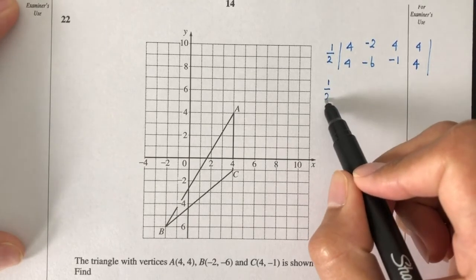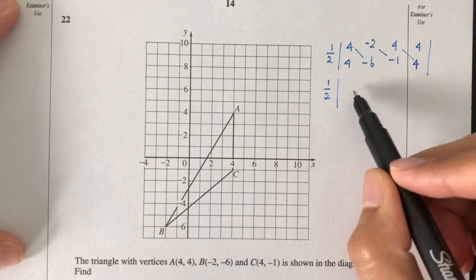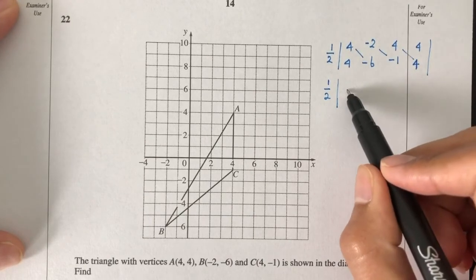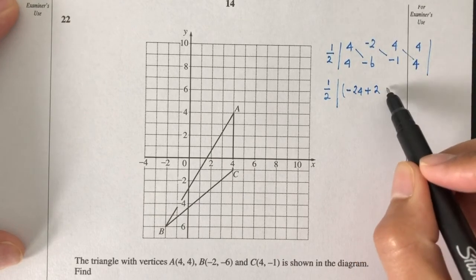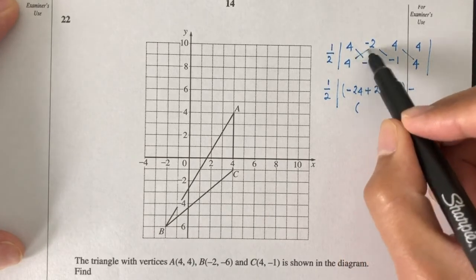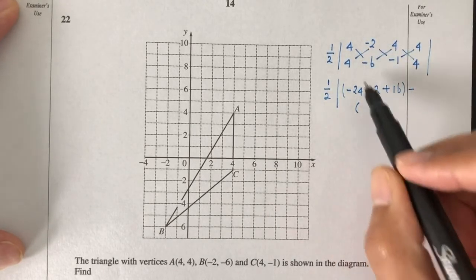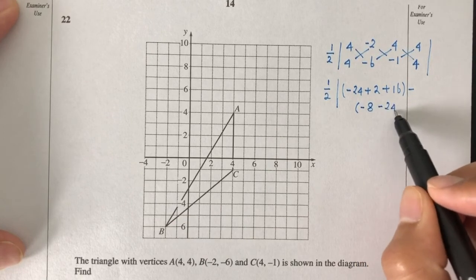So now this becomes, so we first have to find these values. So 4 times minus 6 will be minus 24, plus 2, plus 16. And then minus this direction. So 4 times minus 2 is minus this, minus 24, and minus 4.